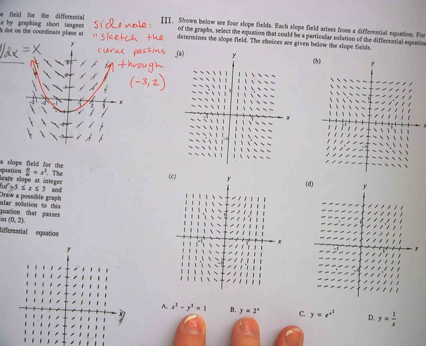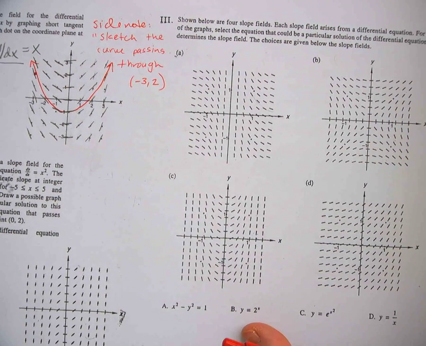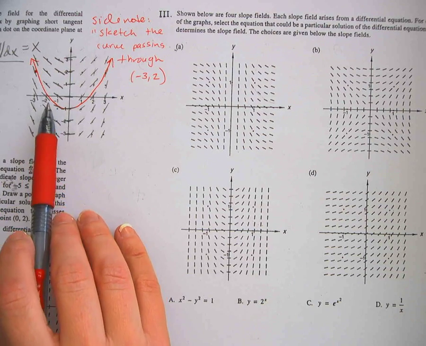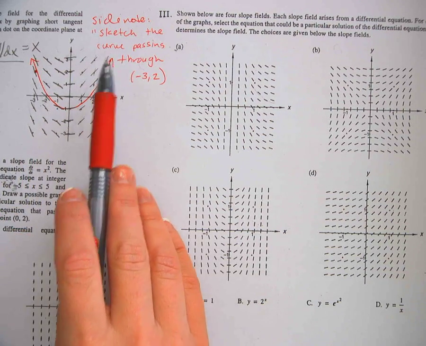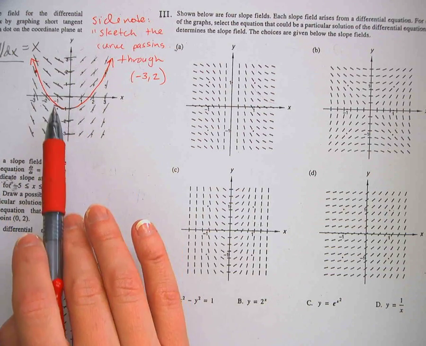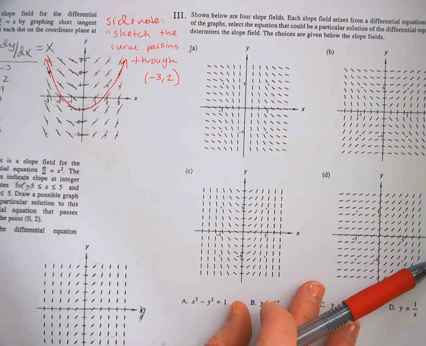Something like that. May not be exactly that, but something like that. Where I'm trying to let these slopes sort of guide the direction of the curve, because these are the collection of all the different tangent lines of all the different points.